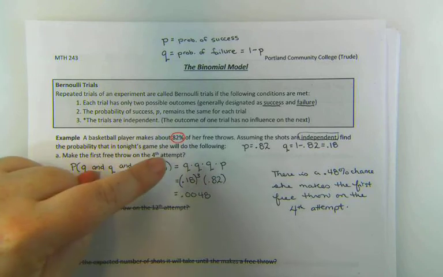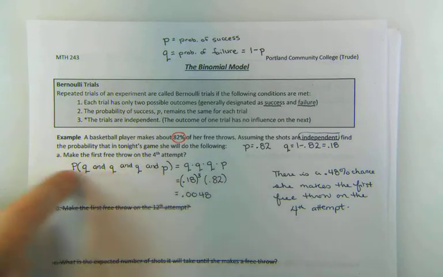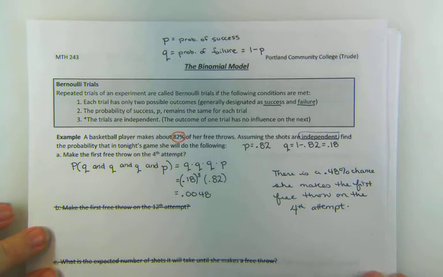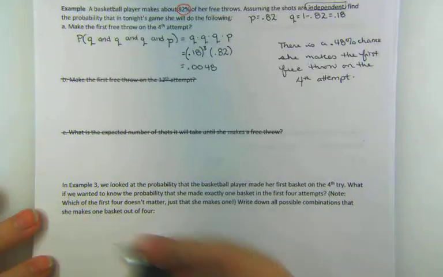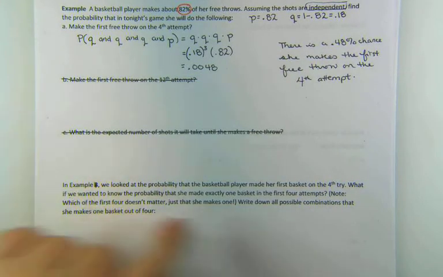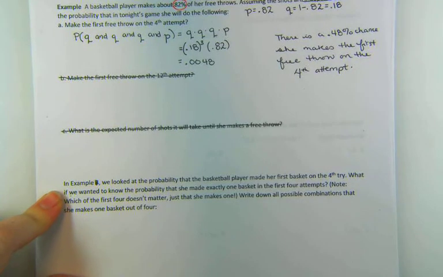She has to miss it 3 times in a row and then make it on the 4th attempt. What we end up doing in the binomial model is we're going to look at this scenario, but we're not going to be as specific for the sequence of events. We're going to just say, like, what happens here, she makes 1 out of 4 free throws, and that's what we want to find the probability of using the binomial.